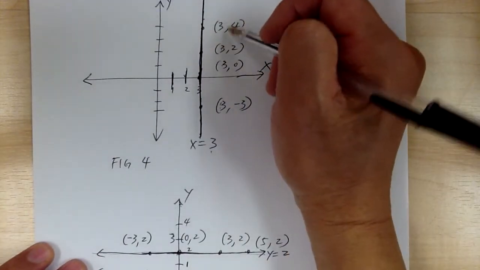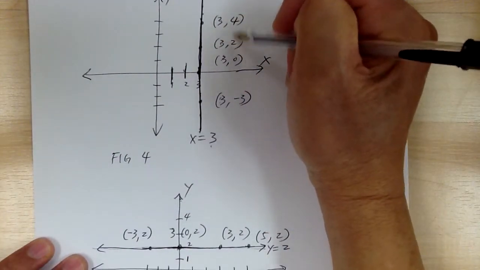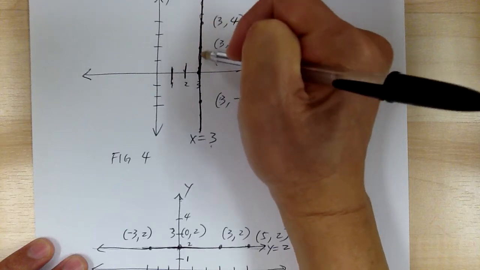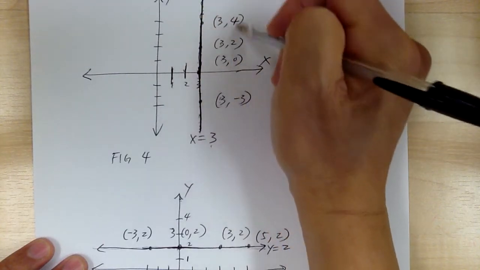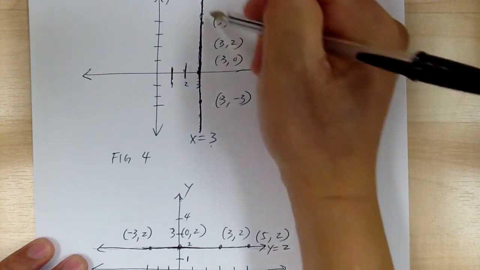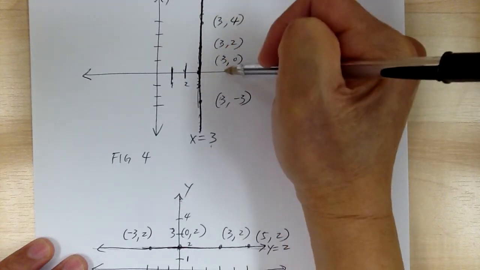Over here, again, it doesn't matter what y is equal to. All these points over here are when x equals 3. It doesn't matter what y is. So see the y change, it doesn't matter, but this over here, the vertical line, is x equals 3.